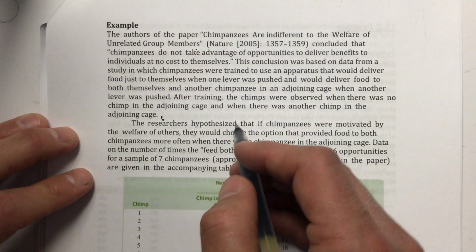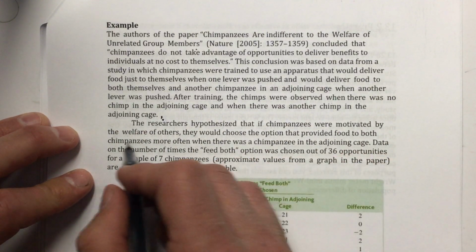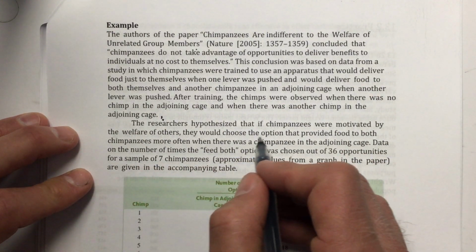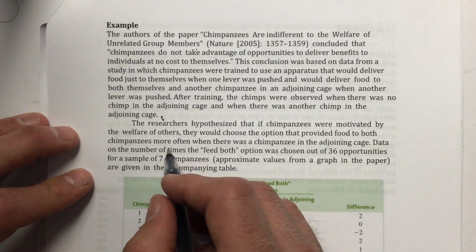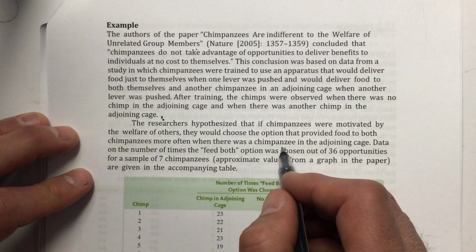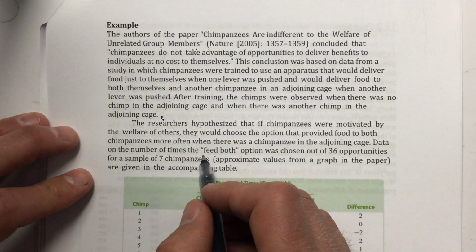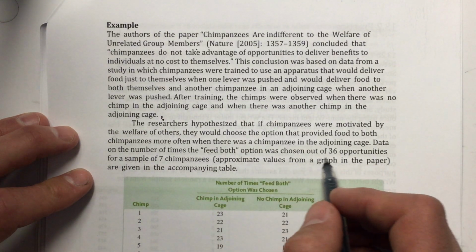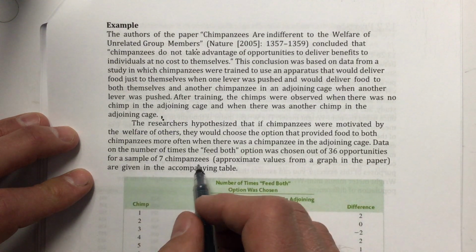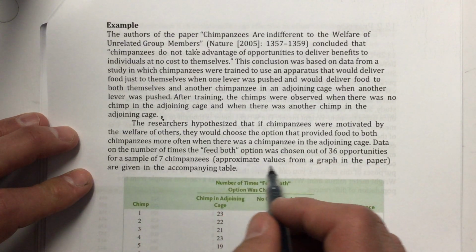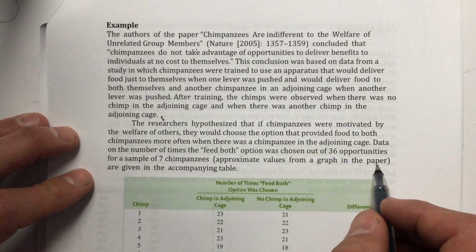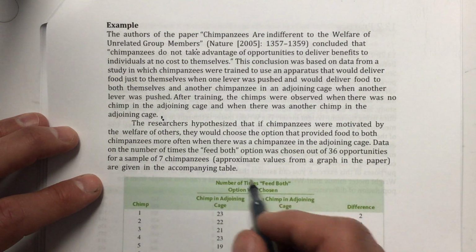All right, the researcher hypothesized that if chimpanzees were motivated by welfare of others, they would choose the option that provided food to both chimpanzees more often when a chimp was in the adjoining cage. Data on the number of times the feed both option was chosen out of 36 for the 7 chimpanzees. Approximate values from the graph in the paper were given in the accompanying table.